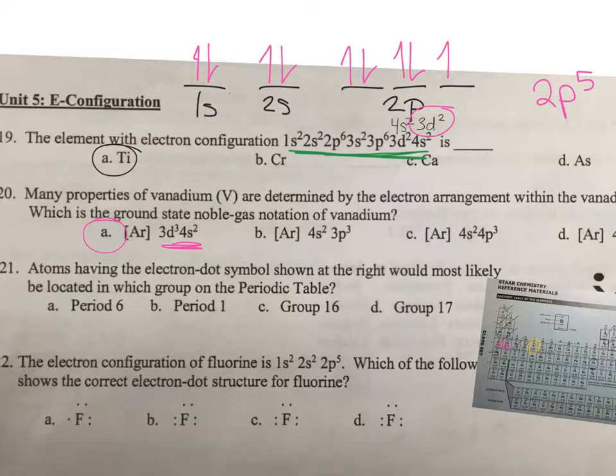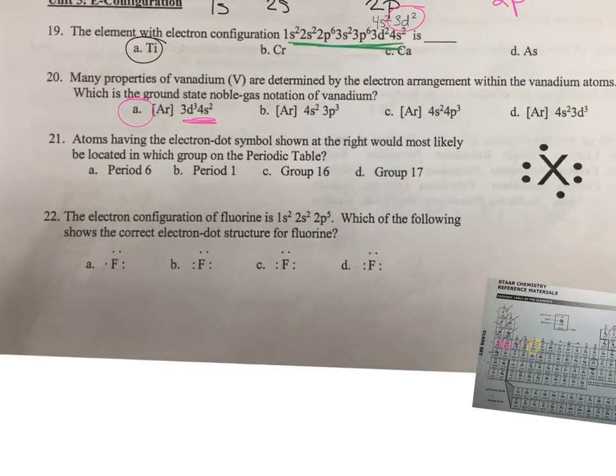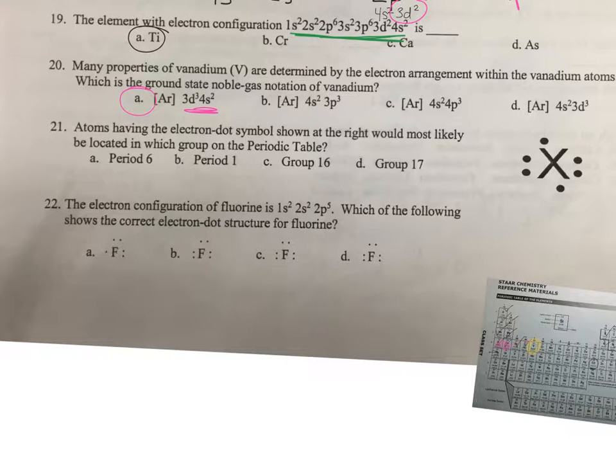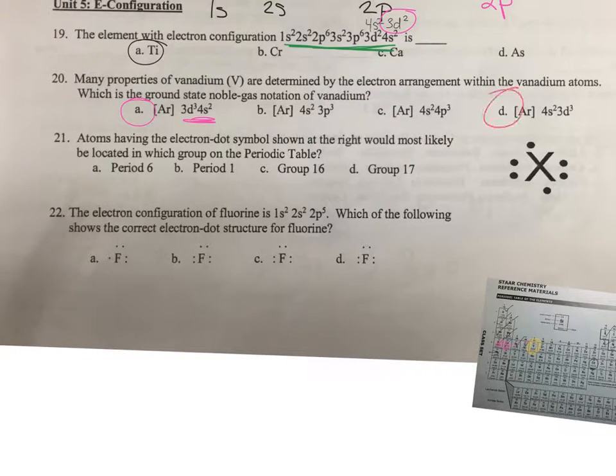Sorry. Wait, so then which was the right answer? It's A. Wait, why is it D? Oh, A or D. I'm sorry, I didn't realize they were that way. You guys, this is what's going to be expected of you. You guys are going to do this one. Don't worry. Sorry. Anyway, I don't have to explain myself.